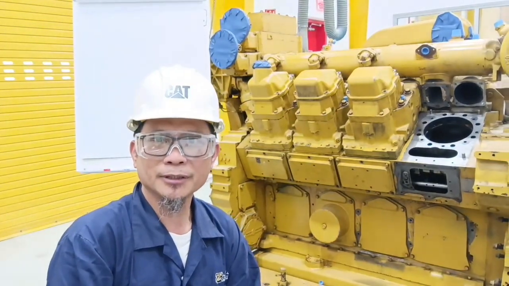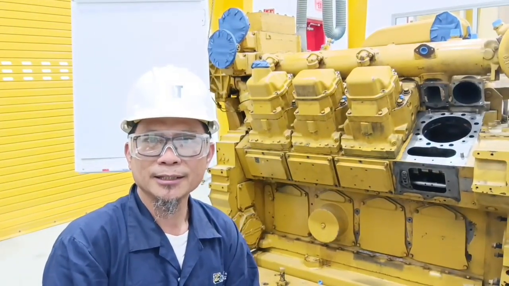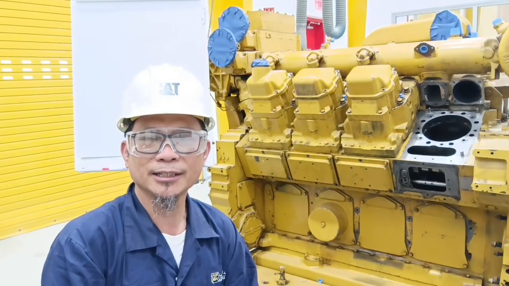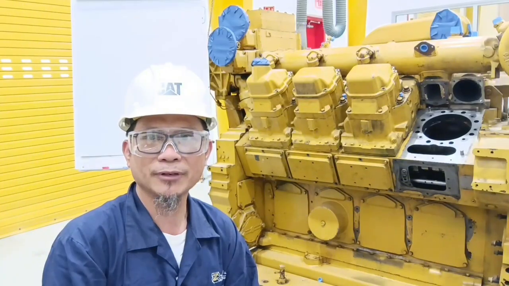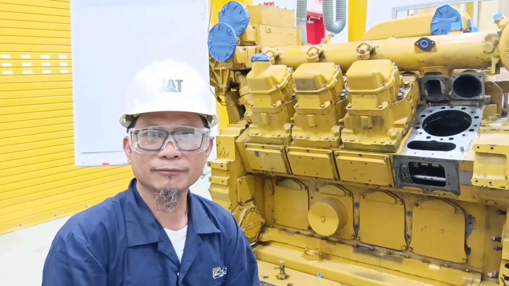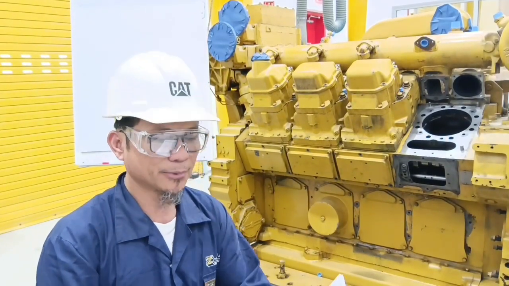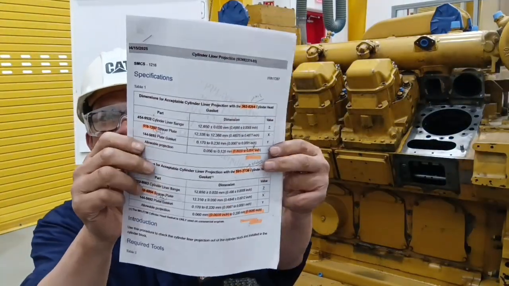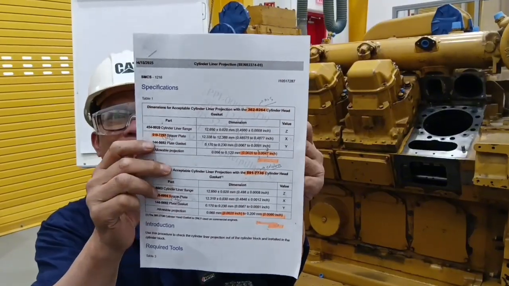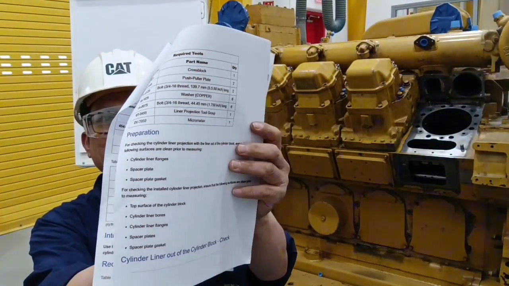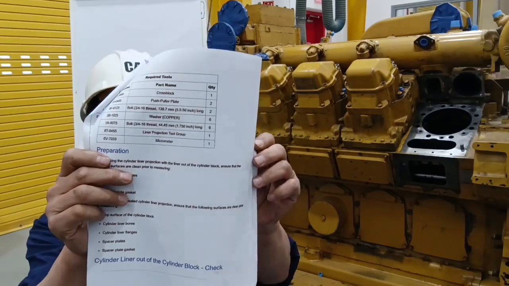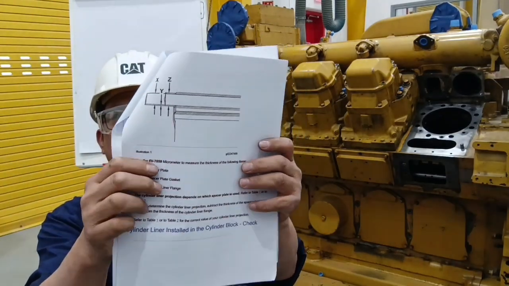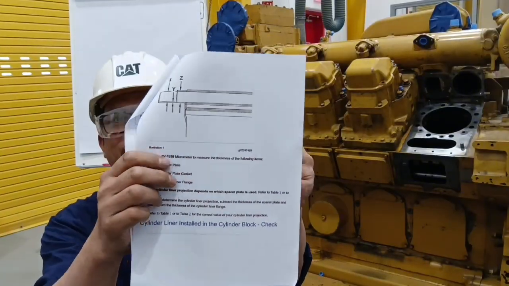Okay, another activity we are going to do is cylinder liner projection. Again, I mentioned that every step, every procedure should be referred to SIS2. By the way, I already printed it here. This is the guideline. The procedure will be clearly mentioned very well: the steps, the tools we have, the specification, the considerations, everything there.